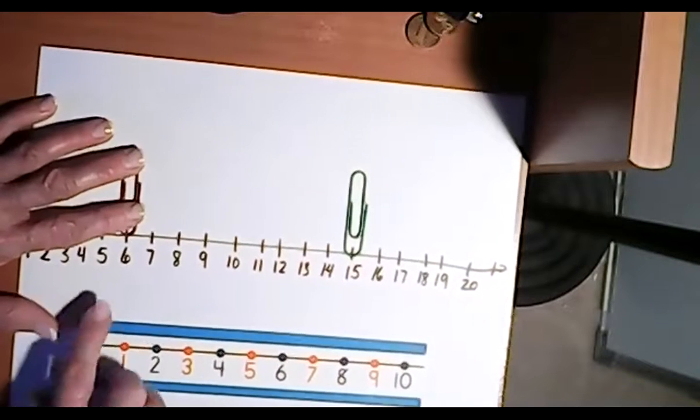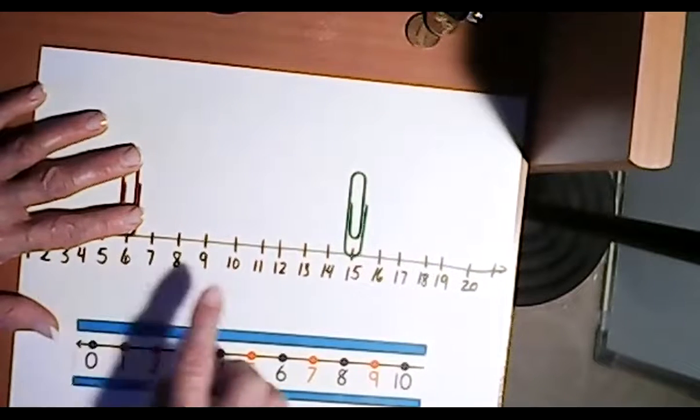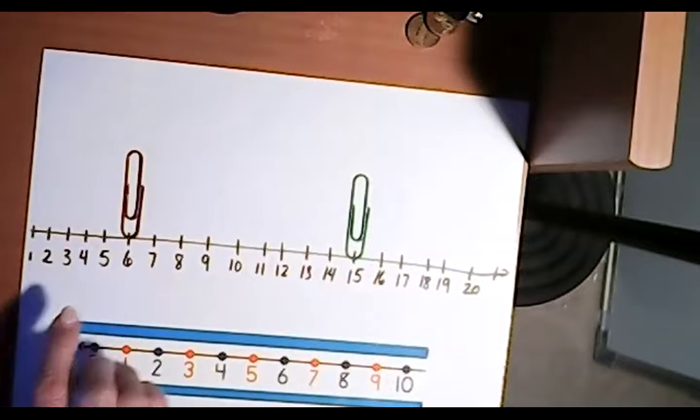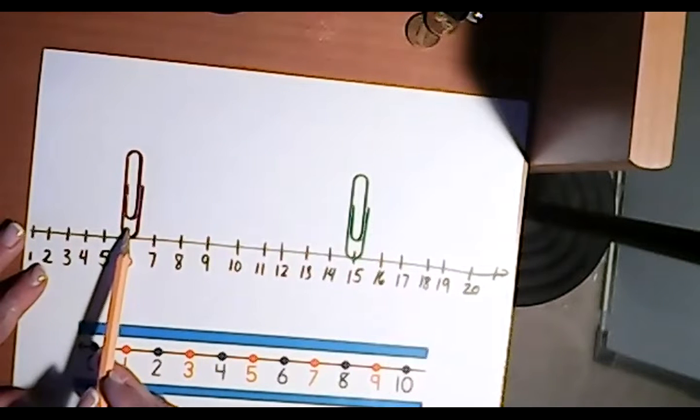So let's start. I put 1 on 6 and I put 1 on 15. So just like the video said, let's count.